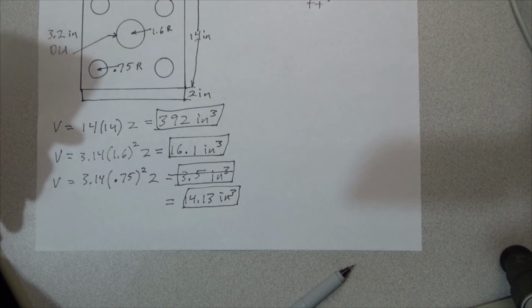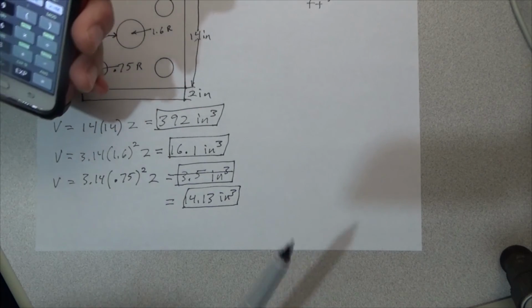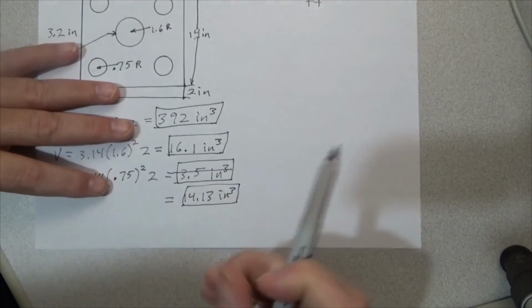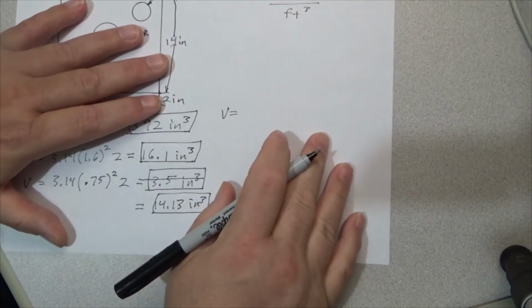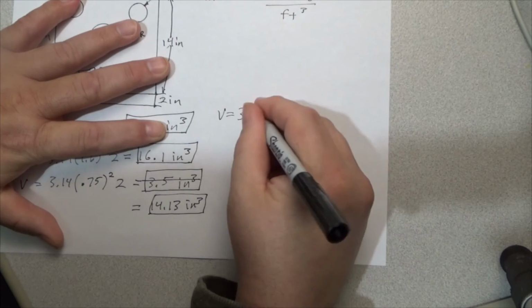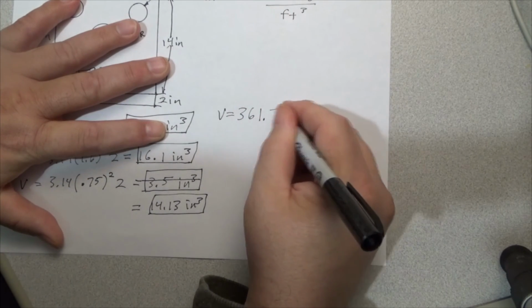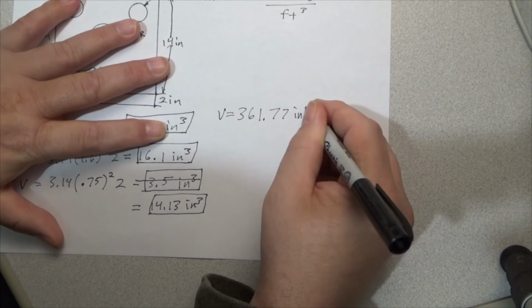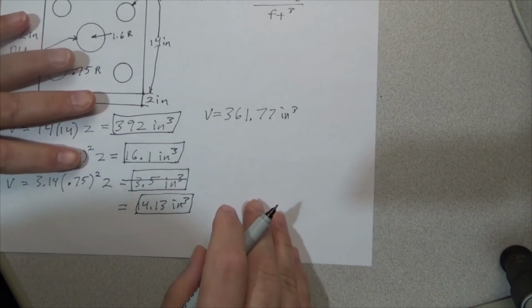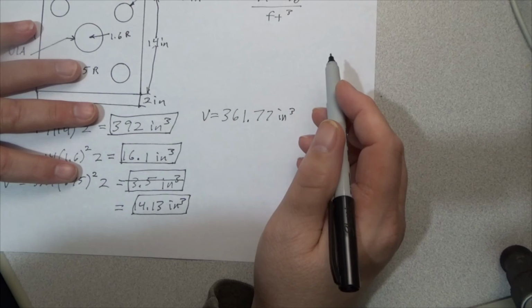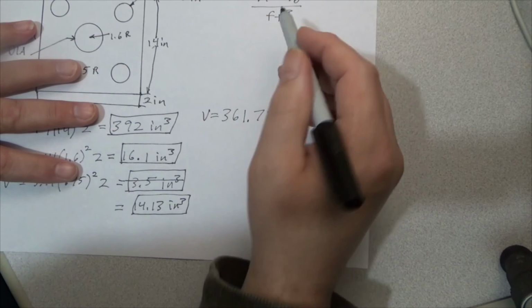So 392 minus 16.1 minus 14.13 is, and I am not even going to round this one. There's enough rounding involved. So the volume is equal to 361.77 inches cubed. Now I need to convert that into feet cubed. Or actually, I can just convert it right straight to pounds from feet cubed.